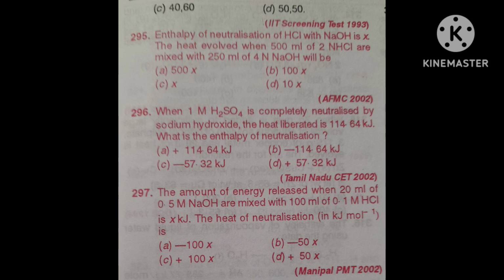Here 20 ml of 0.5 M NaOH: you just multiply both, because you are multiplying with ml, so the result will be in millimoles. 20 into 0.5 means 10 millimoles. And 10 millimoles means 10 milliequivalent.